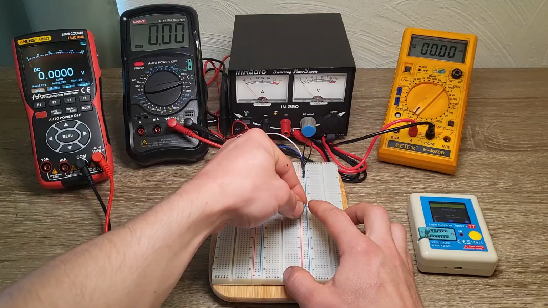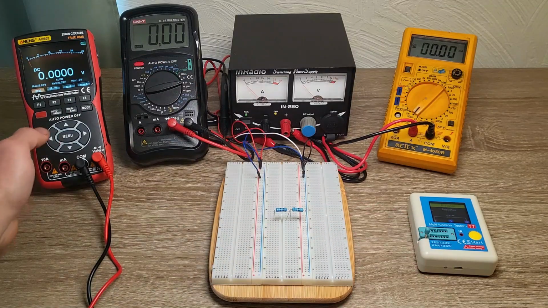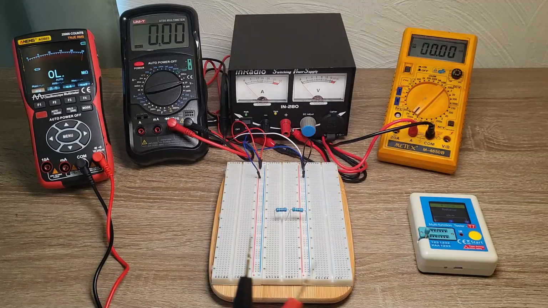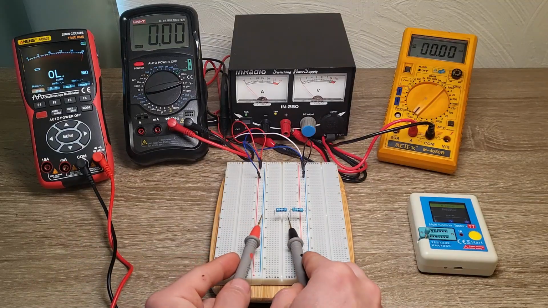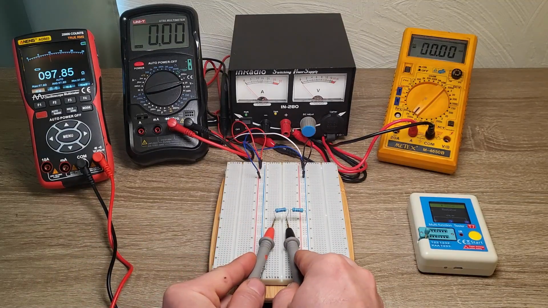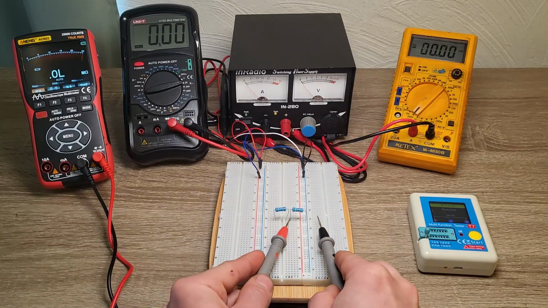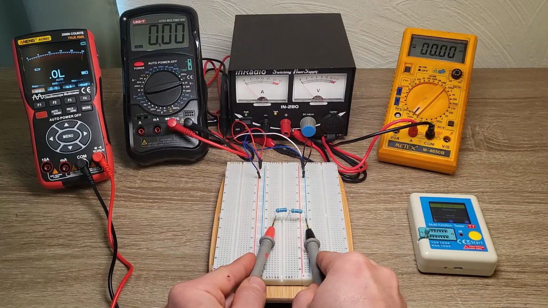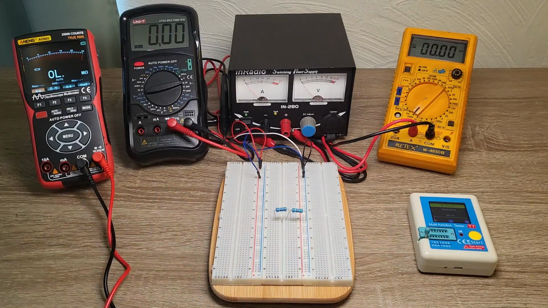Let's connect and insert, and measure actual values with the multimeter. First the first one, which is around 100 ohms, and the other one close to 470 ohm. Both together 567 ohms.